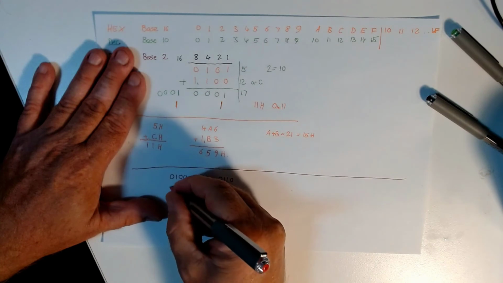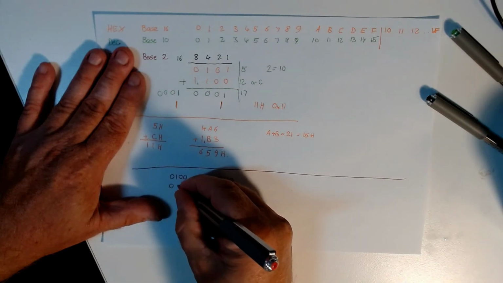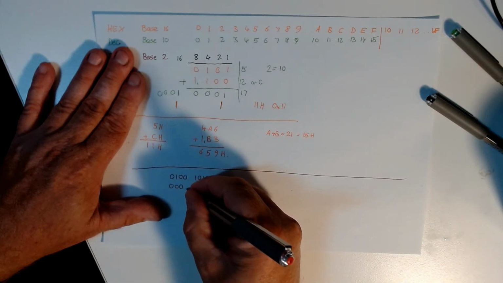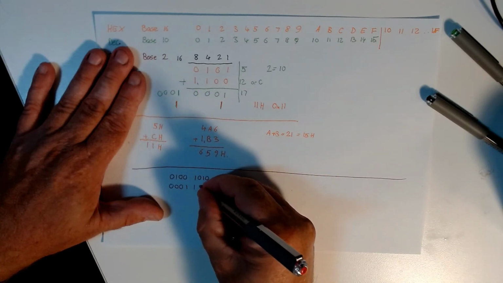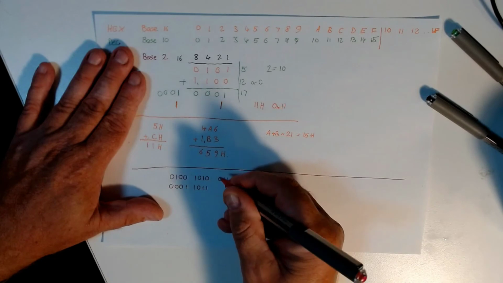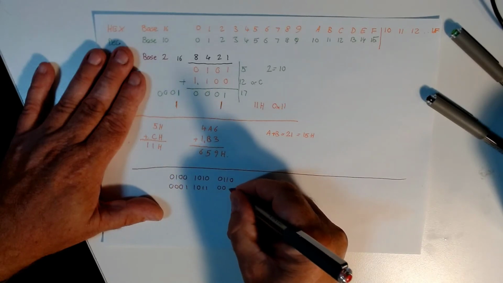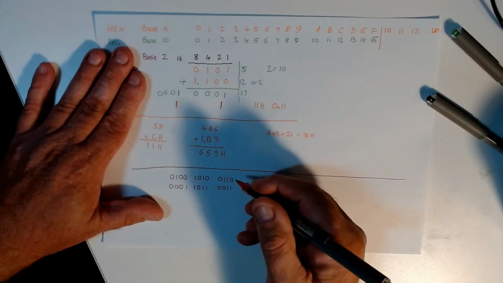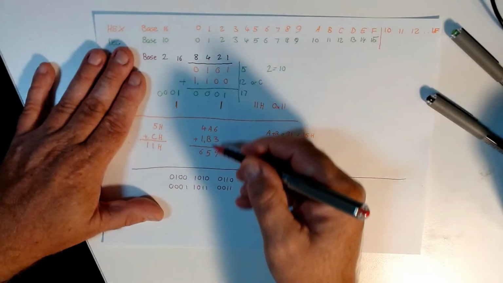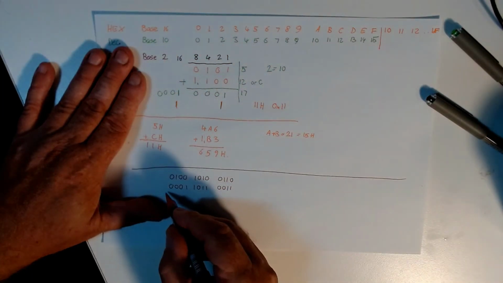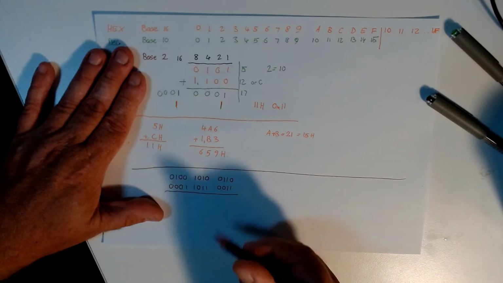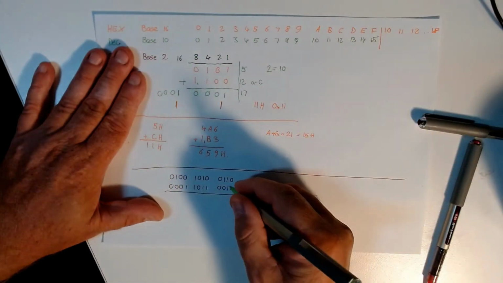And then for the next line, we've got 1 is 0, 0, 0, 1. B is 1, 0, 1, 1. And 3 is 0, 0, 1, 1. So I've just converted each of these numbers through to their relevant binary number. We'll put a line under there and go through and do the adding like we did earlier.